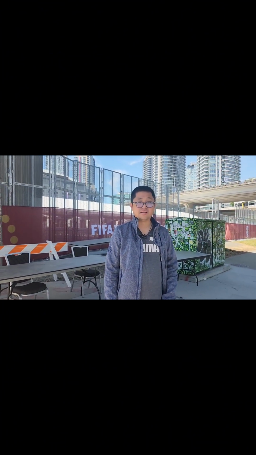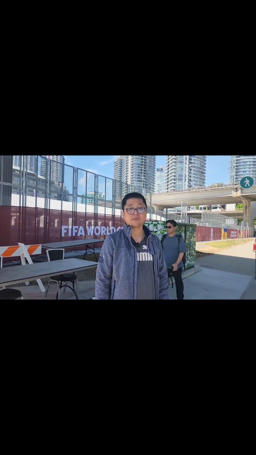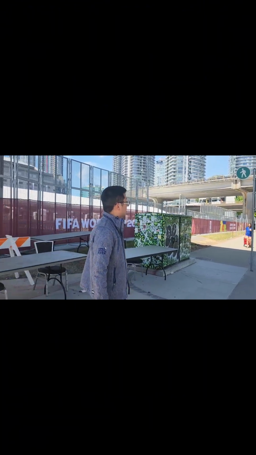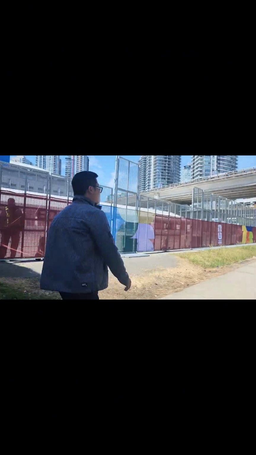All right, folks, we're almost there at BC Place. As you can see, we're just a few more feet away from the actual entry point. So let's follow me, let's go, and I'll show you where the entry point is at BC Place.